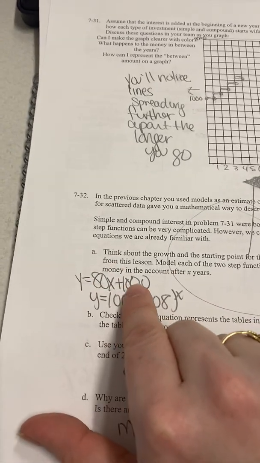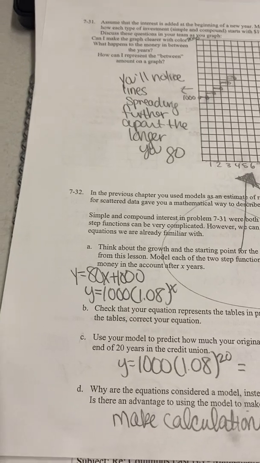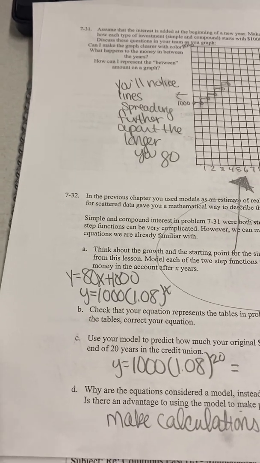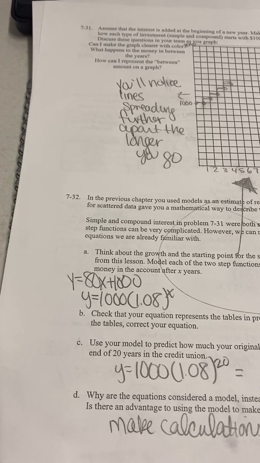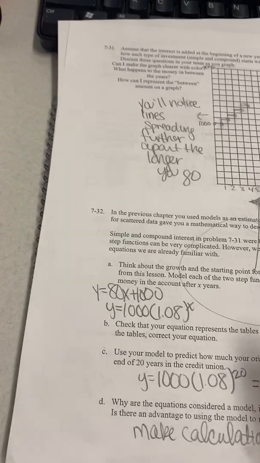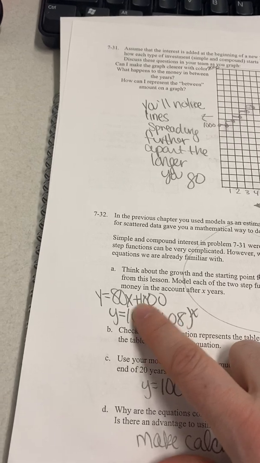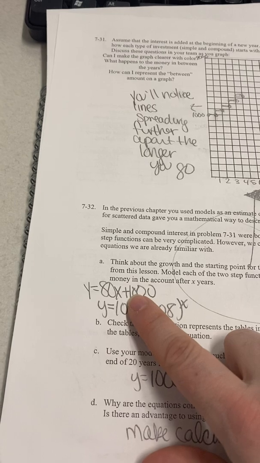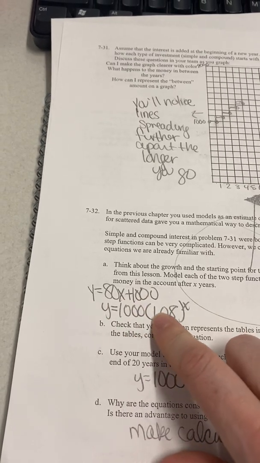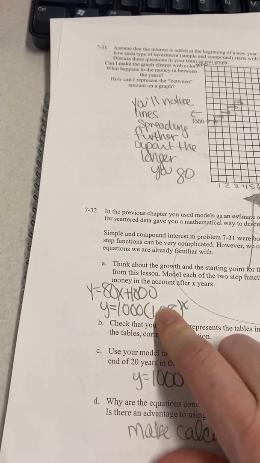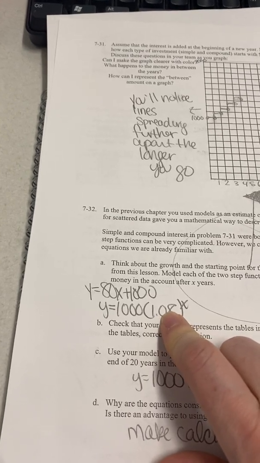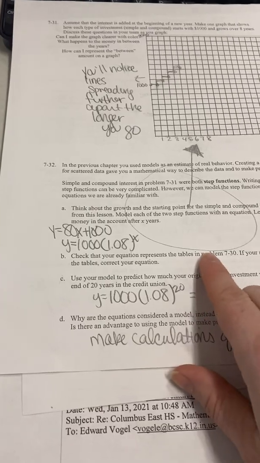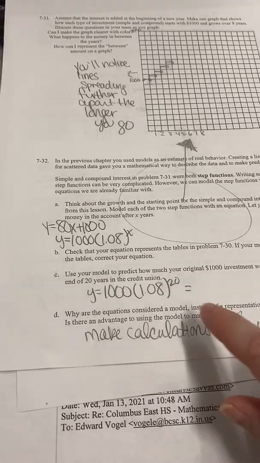And so you begin at $1,000 each time. And so when you're looking at your linear function, you begin with 1,000, and it's increasing $80 every year because that's 8% of 1,000. On the exponential, your original amount is 1,000, and your multiplier is 1.08. So we can check our equations; they're the same.